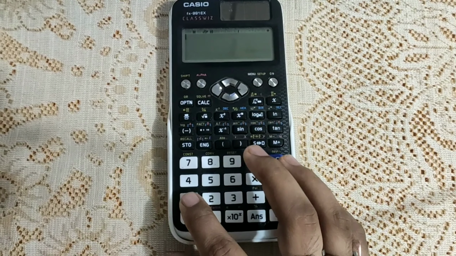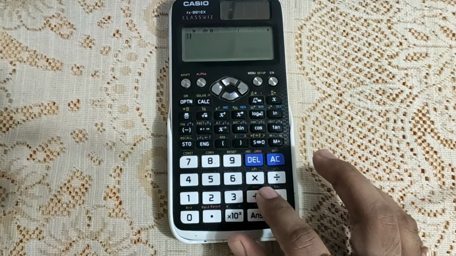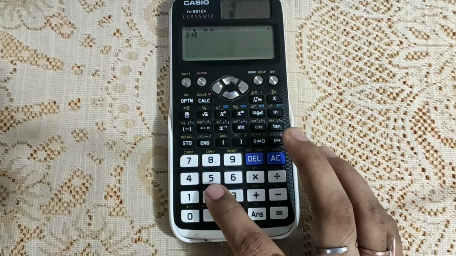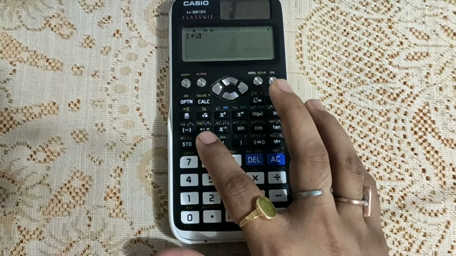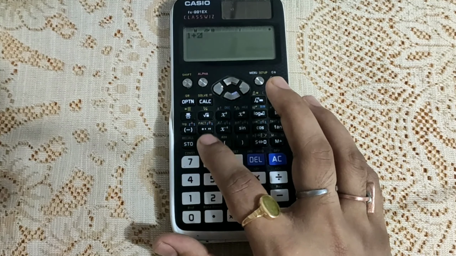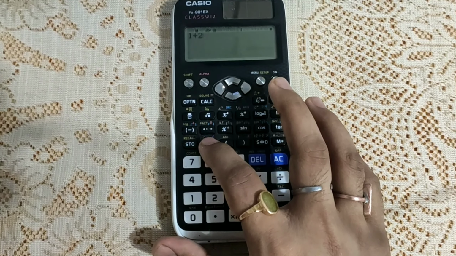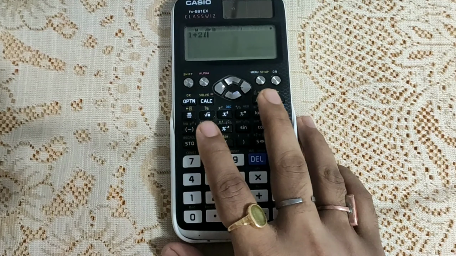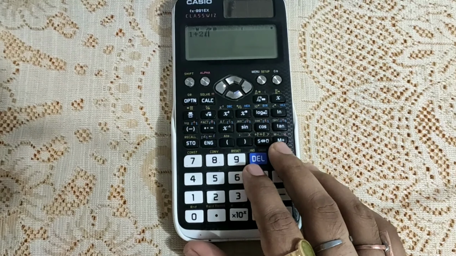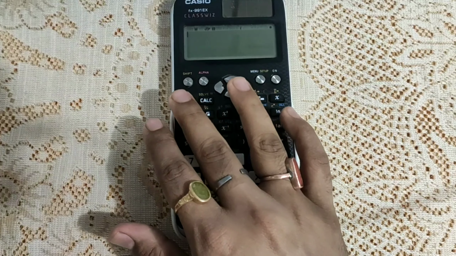Now we need to write in complex format. For that you just press the real part and the imaginary part by hitting ENG, just above number 8, for the imaginary number. That's it. That's how you represent a complex number in a scientific calculator.